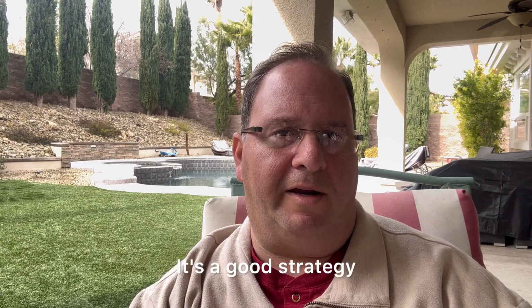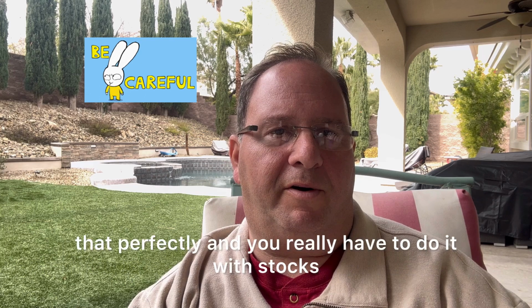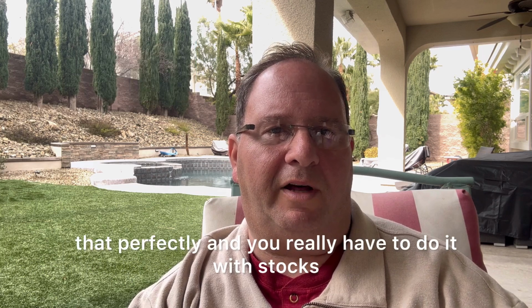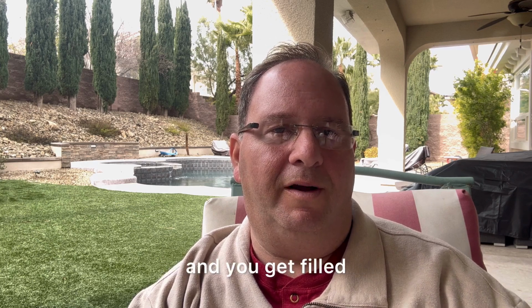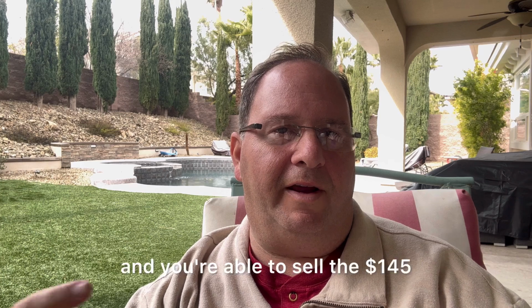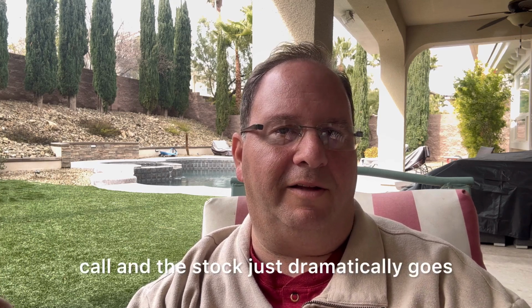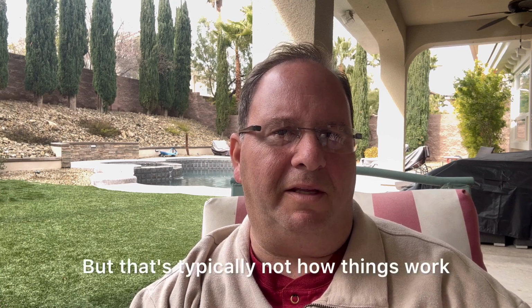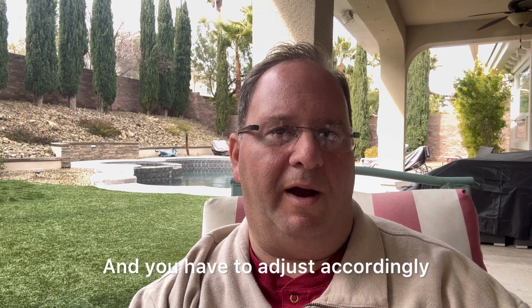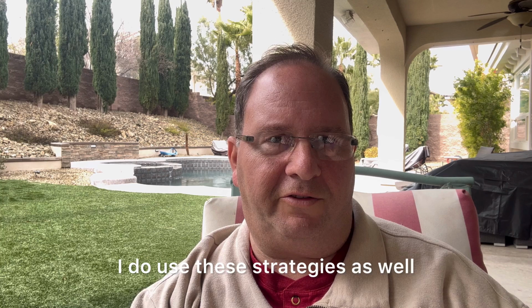It's a good strategy. The thing to be careful about is markets don't work that perfectly, and you really have to do it with stocks that you're comfortable owning. Because it's really nice if it falls to 134 and you get filled and you're able to sell the 145 call and the stock just dramatically goes higher, $10, and wow, you get filled. But that's typically not how things work, and you have to adjust accordingly and decide what makes sense. I do use these strategies as well.